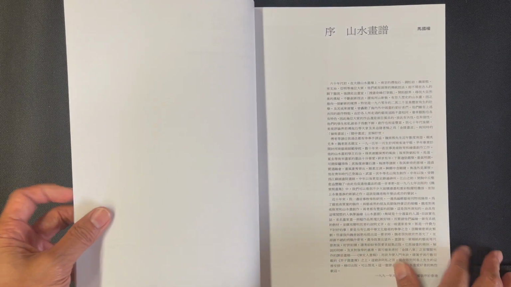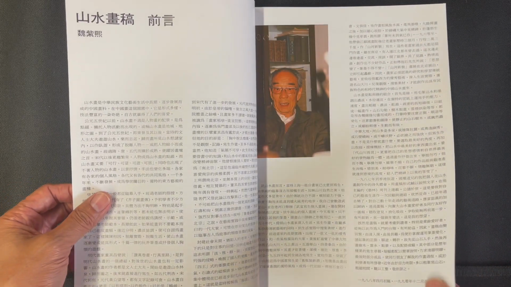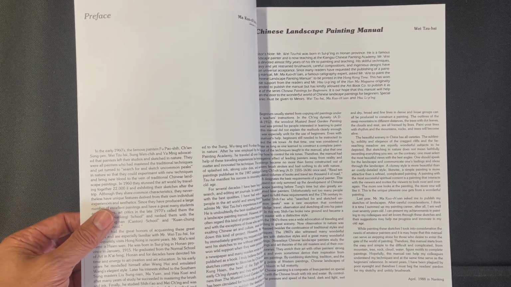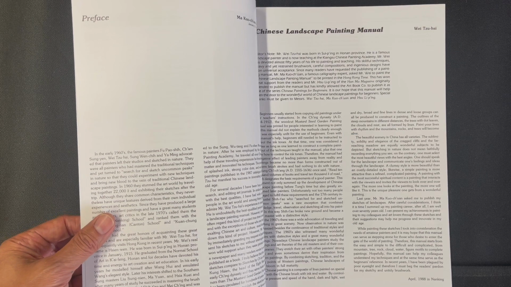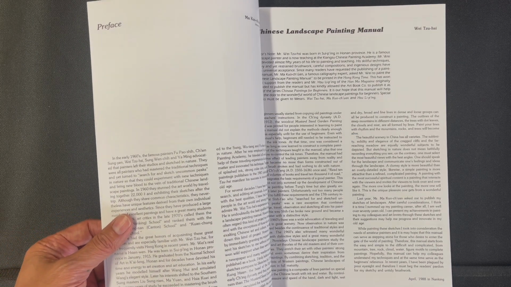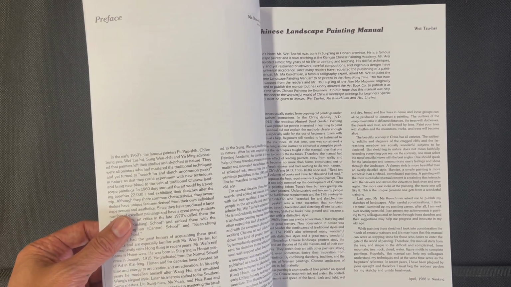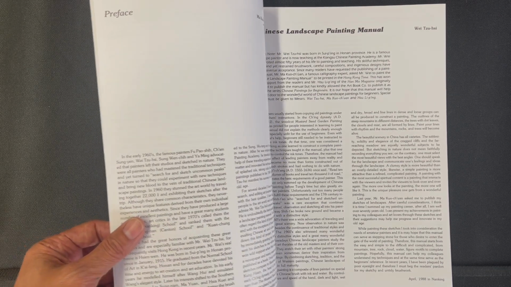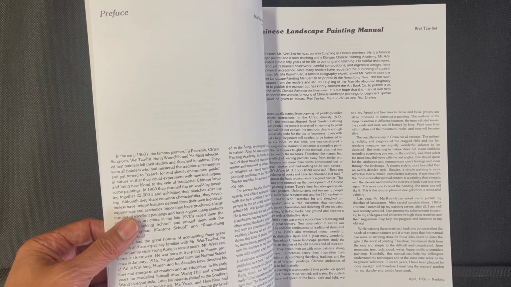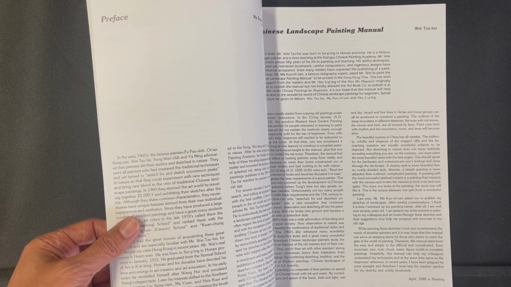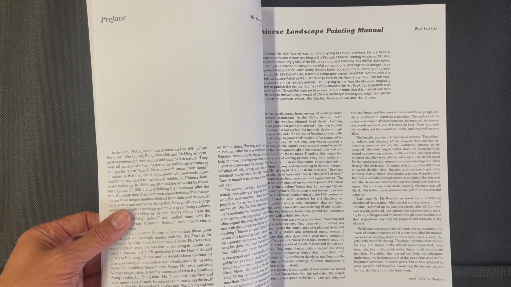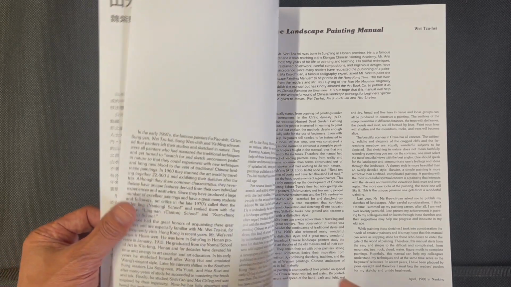What I really like about this book is it has different sections that feature different elements of landscape painting. So not only does it show you finished paintings, but it breaks down very iconic elements and shows them separately, so that you can practice them on their own, and then get a feel for how you might put them into compositions.